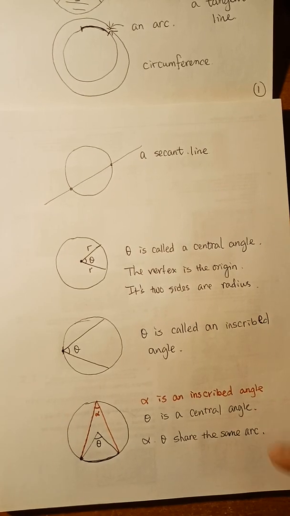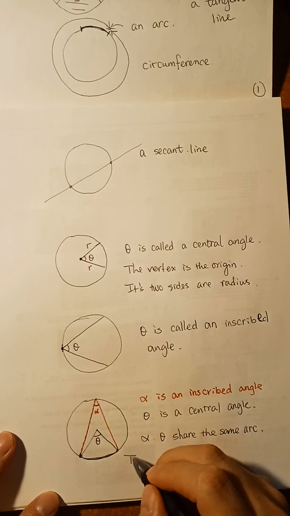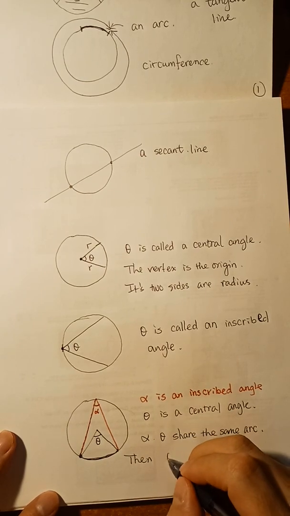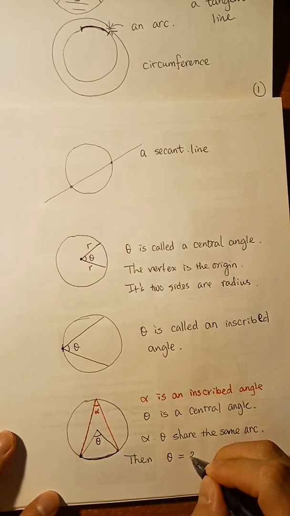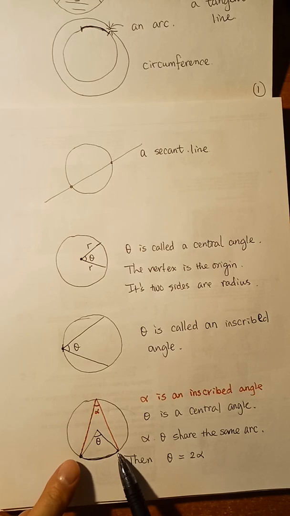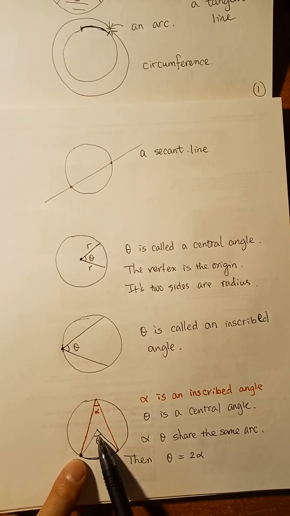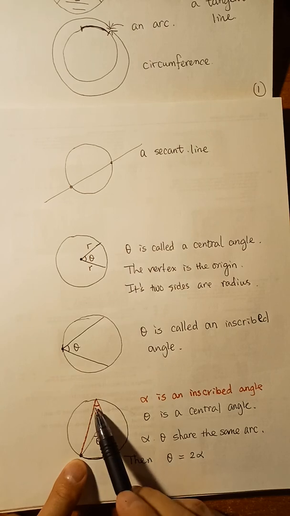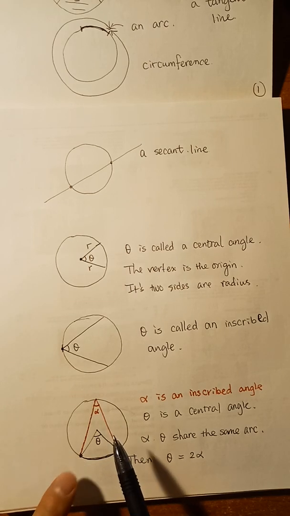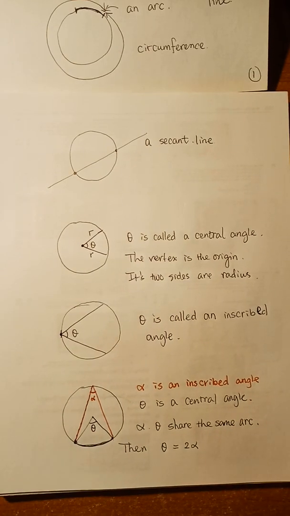So when we have this setting, we claim the central angle is always twice the inscribed angle. For the same arc, its central angle is twice the corresponding inscribed angle. So that's the relation between the central and inscribed angles.